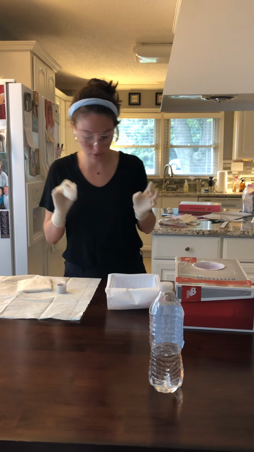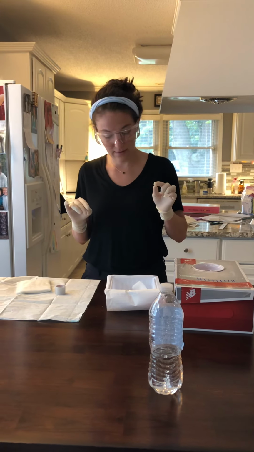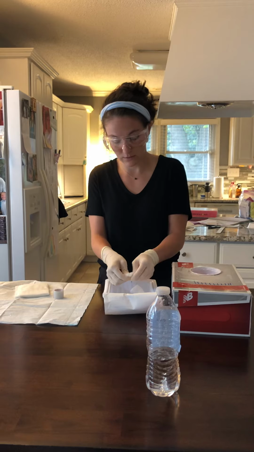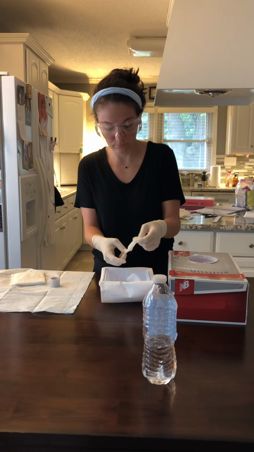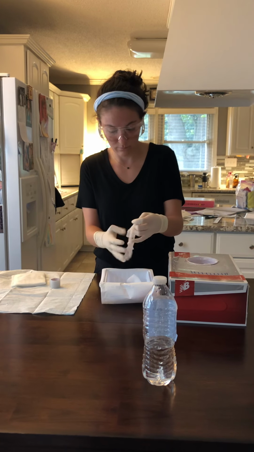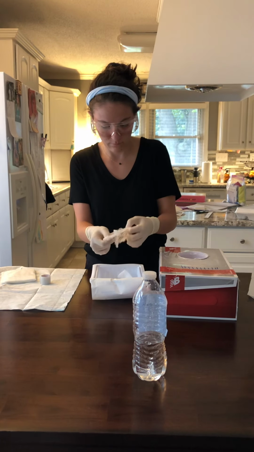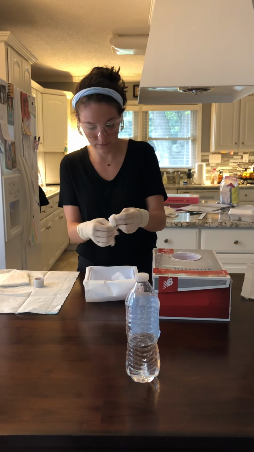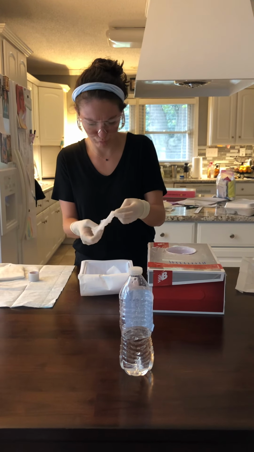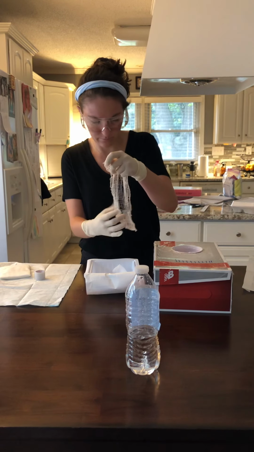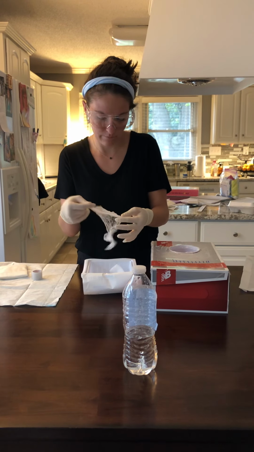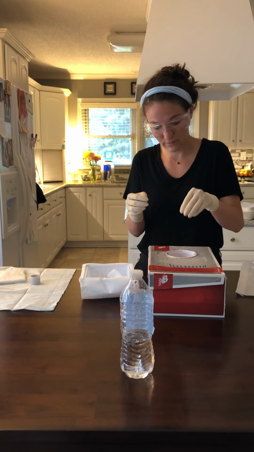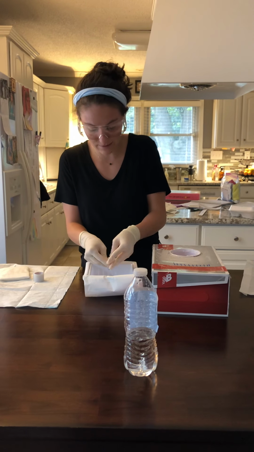I forgot to add the gauze earlier to the solution, so I'll add that now. And I'm going to rinse this out a little bit and fluff it. Wring it out.